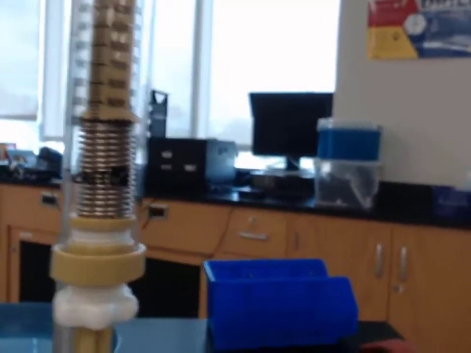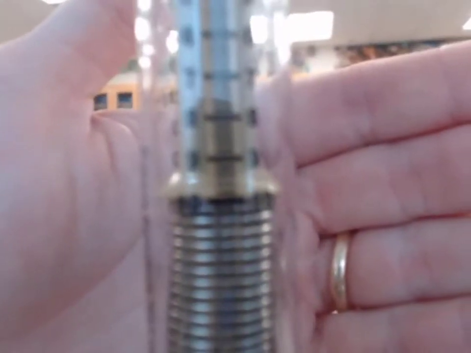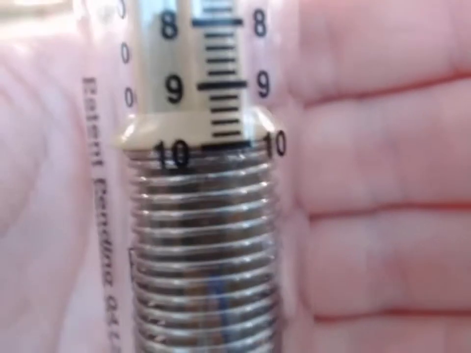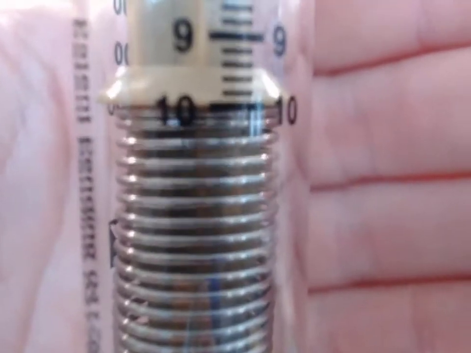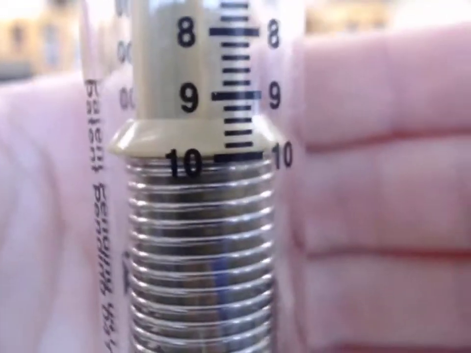Alright, so there's our mass, and we're hanging it in the air. We haven't gone into the liquid yet. And this side is our newtons of force side. So again, we're looking at the very bottom of our brown piston there. And once it focuses, we can see where it's at. It looks like it's pretty much at the 10 Newton mark. Maybe slightly less than 10 newtons, 9.9, but you'd round that to 10. That's 10 newtons, so that's its weight in the air.